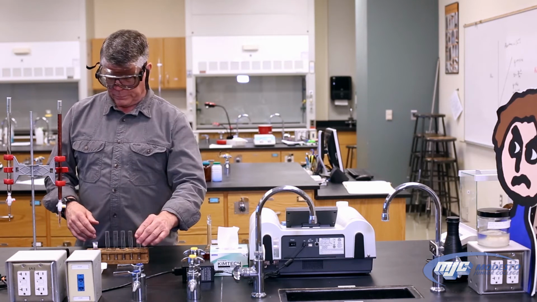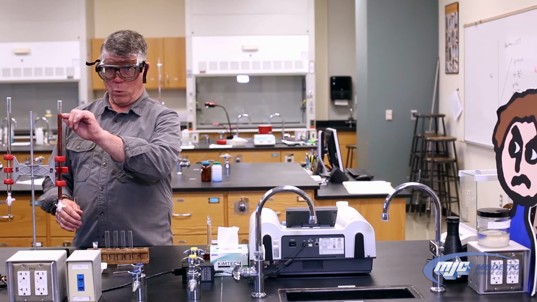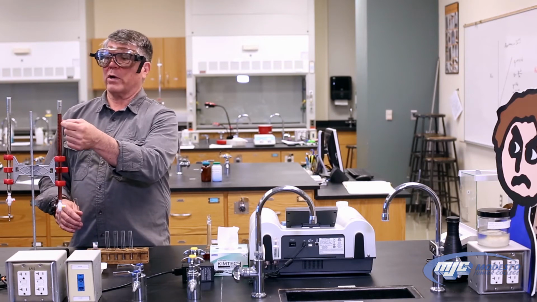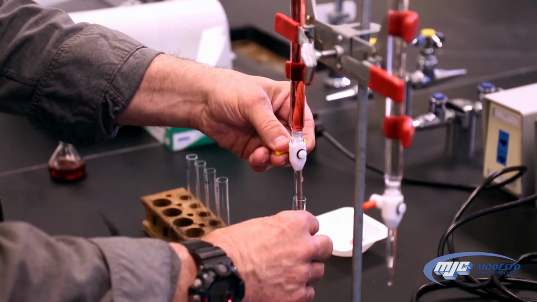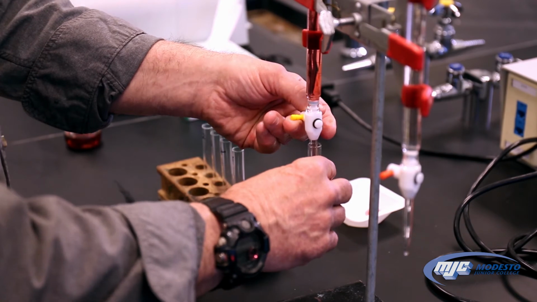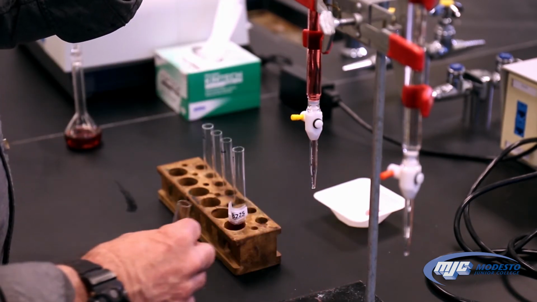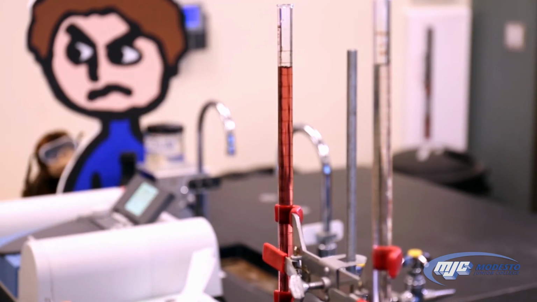So again, it doesn't have to be exactly 1 milliliter. What we do is we read the initial volume, record it in our data table, figure out where 1 past that is, add 1 to that number. Open up the stopcock till we get to about that place, close it. Doesn't have to be exact. Read the new volume, the final volume, 2 places past the decimal, record that in our data table.